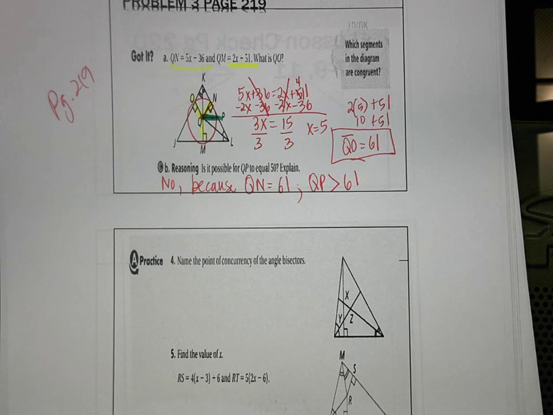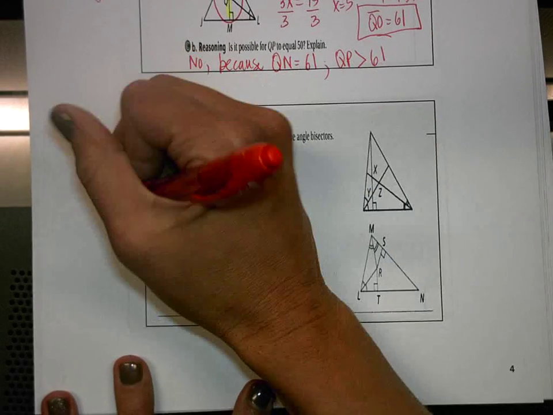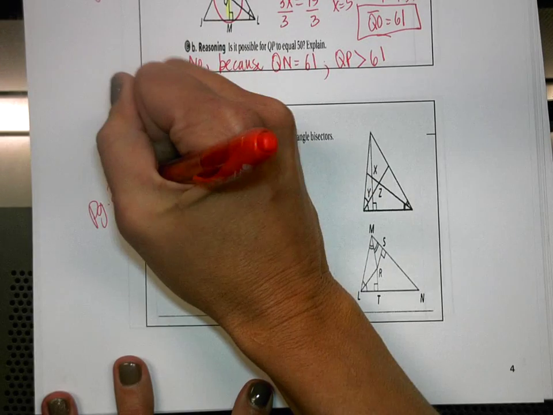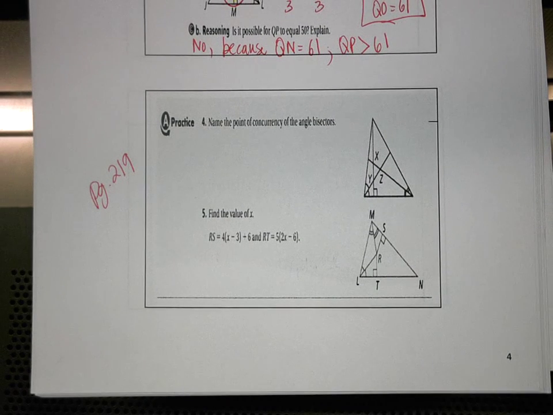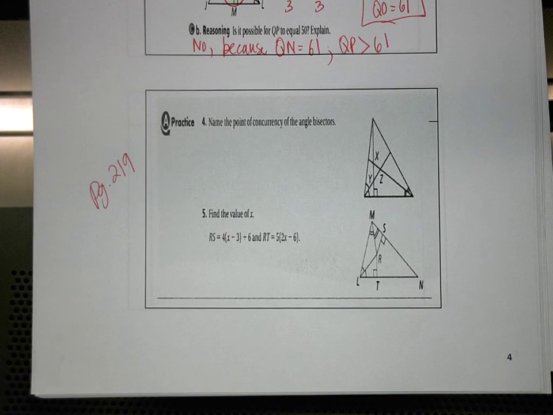All right. Page 219, still look at number 4. Okay, so your point of concurrency is where lines meet by using our angle bisector or our perpendicular bisector, right? Can you guys find the point where two lines at least bisect from the angles?